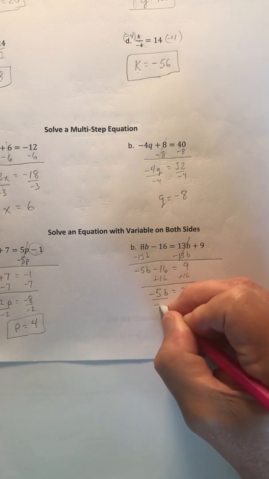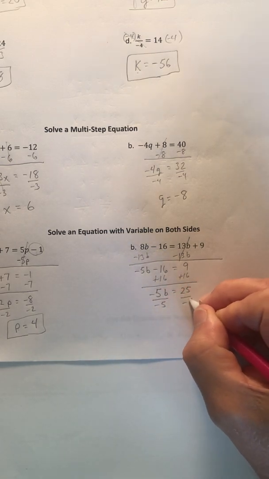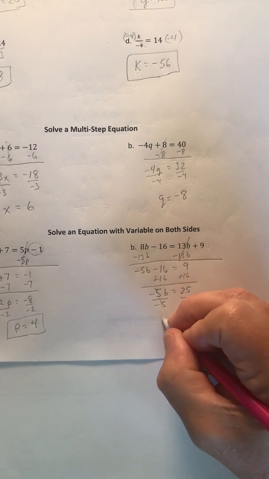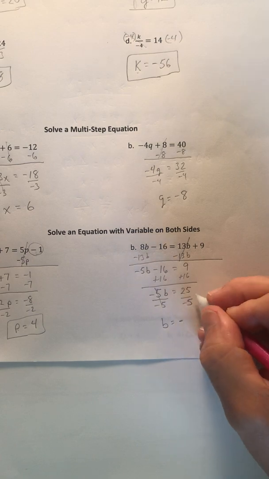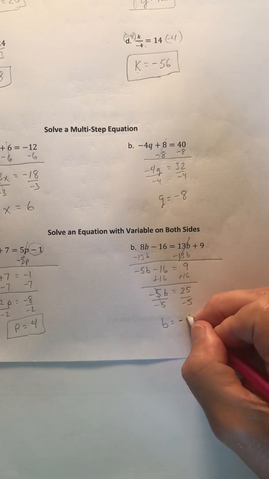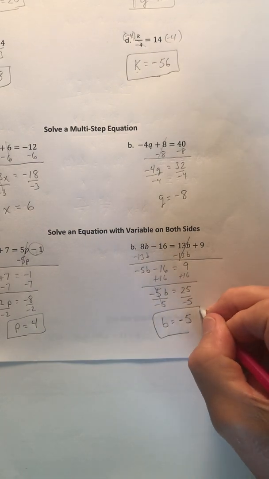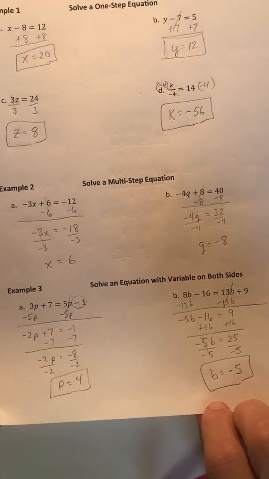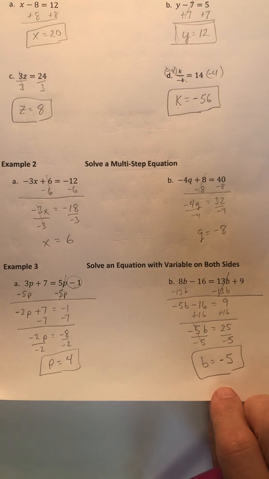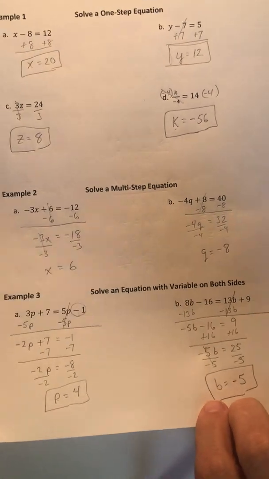And then I'm going to divide by a negative 5. They cancel out. Leaves me with b equals positive divided by negative is a negative. 25 divided by 5 is 5. So I get b equals negative 5. All right. And those are our ones with equations with the variables on both sides.